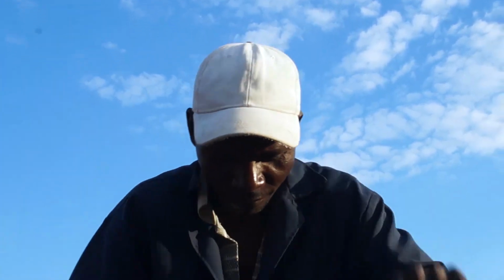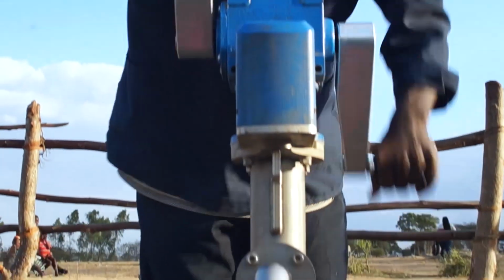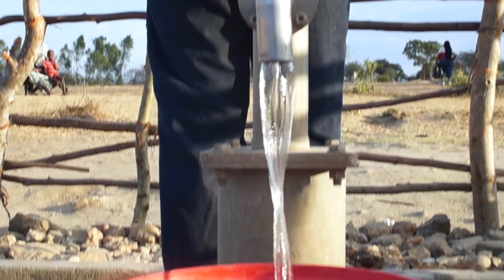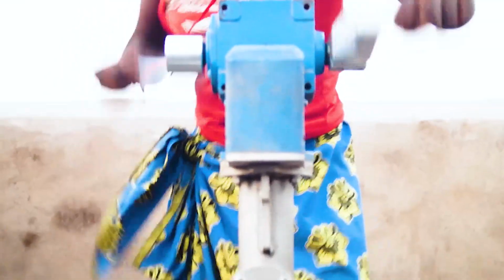The initiative by Karanda Mission Hospital is not only to provide physical water to the people, but also a symbol of preaching of the gospel.